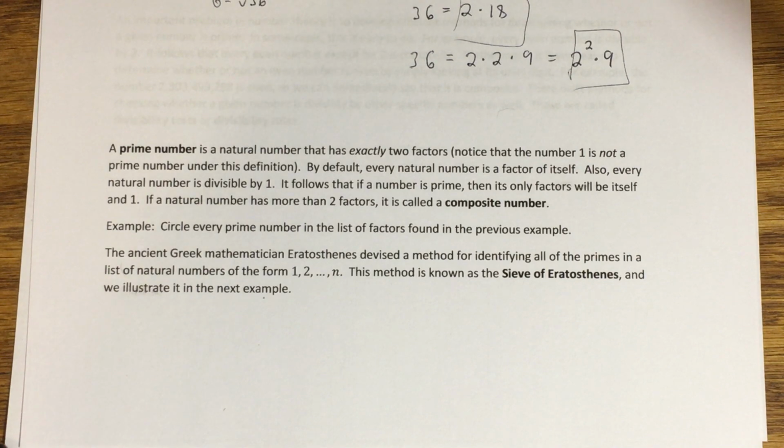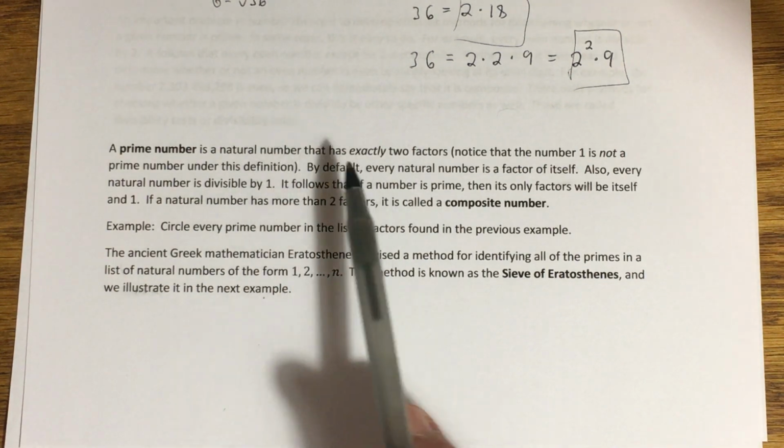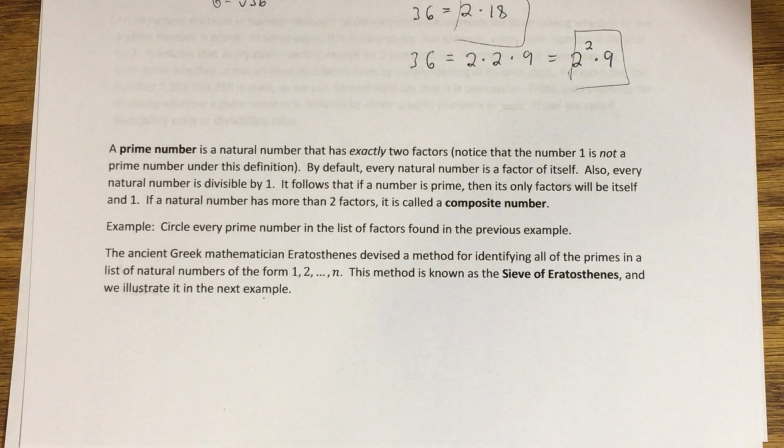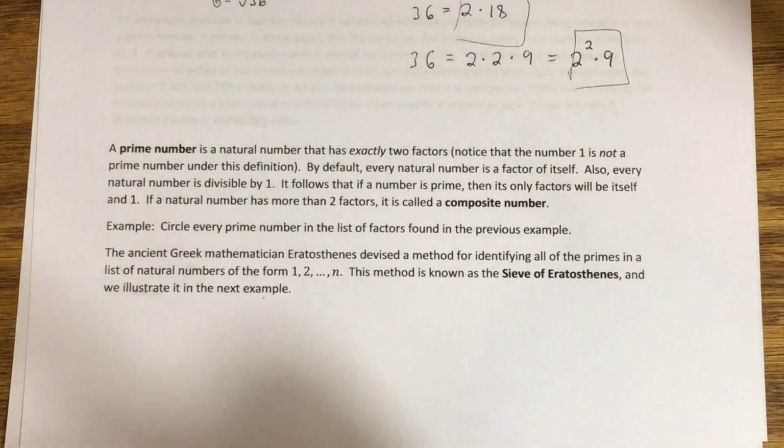A prime number, by definition, is a natural number that has exactly 2 factors. Now, most of you are probably already familiar with the concept of prime numbers. In fact, in the chapter 3 exam that we did, there was a problem where you were asked to determine the truth value of a compound statement, and one of the component statements was 4 is a prime number, which it is not. So I'm kind of assuming you already have some familiarity with prime numbers.